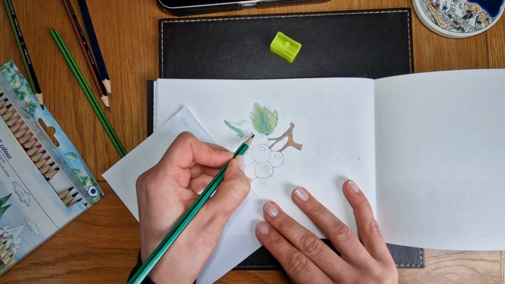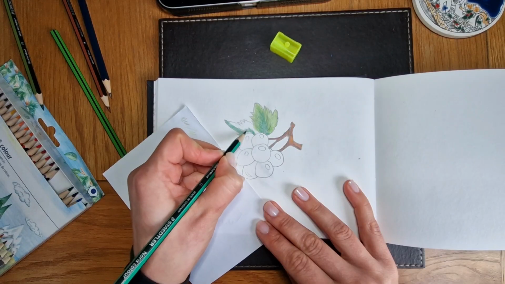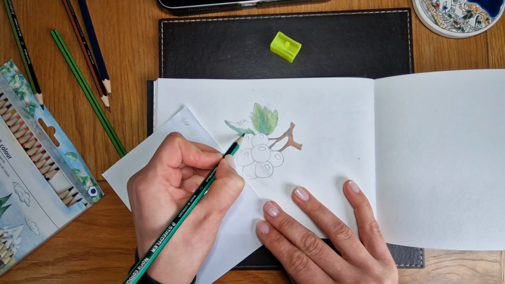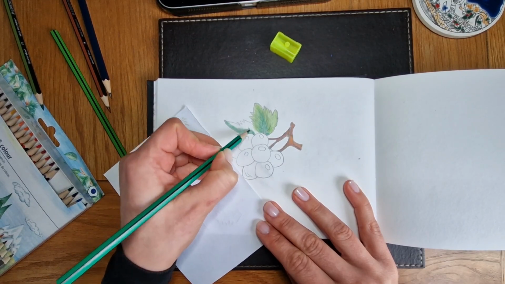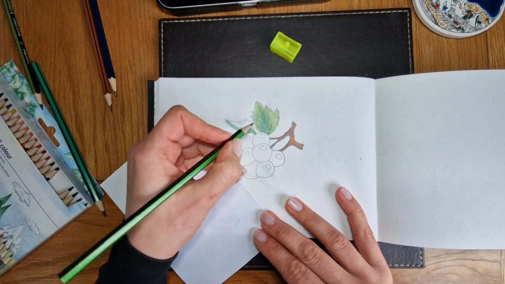And then yeah, like this, and then the lighter one will be on this side.